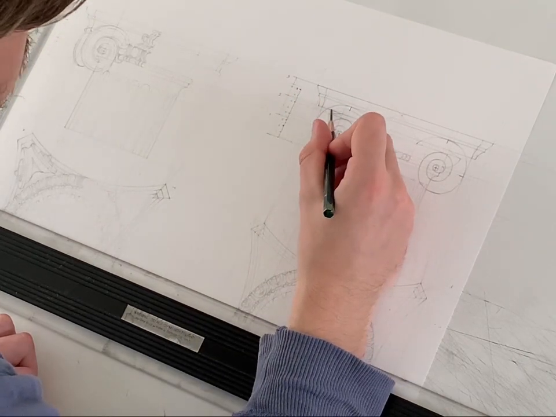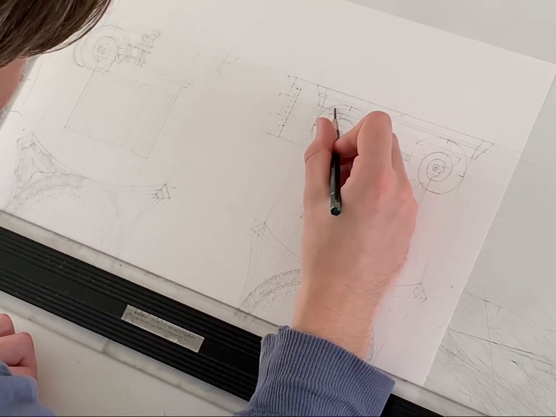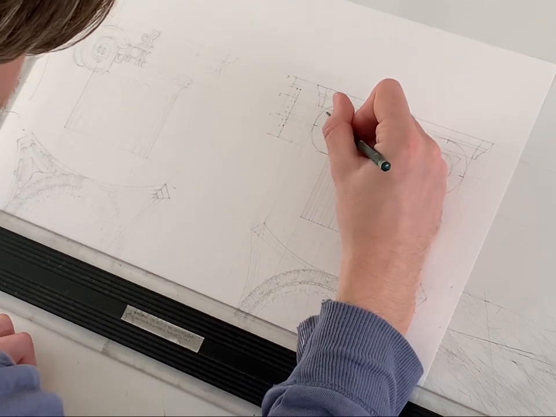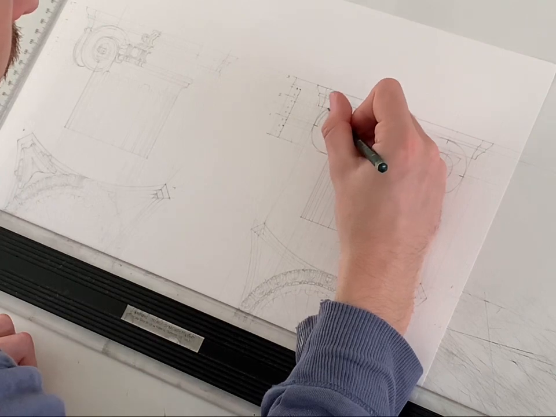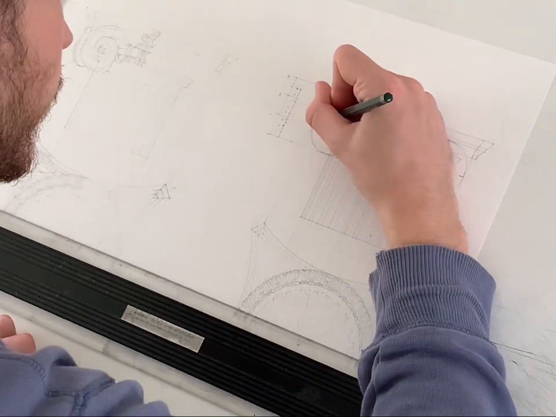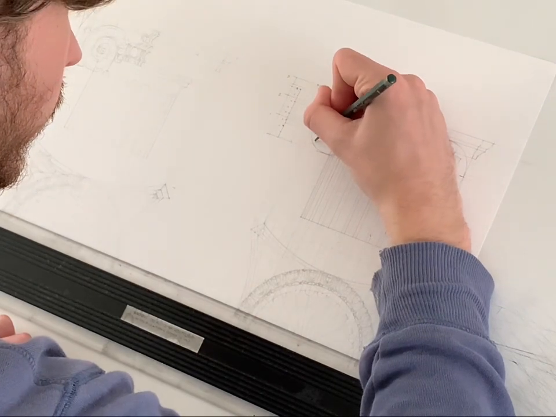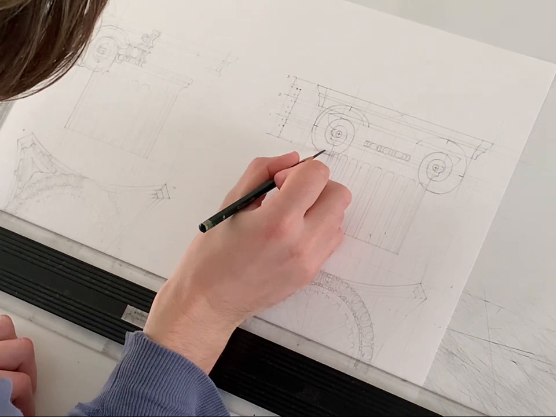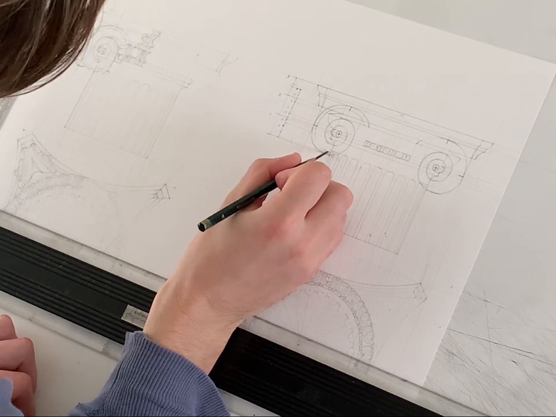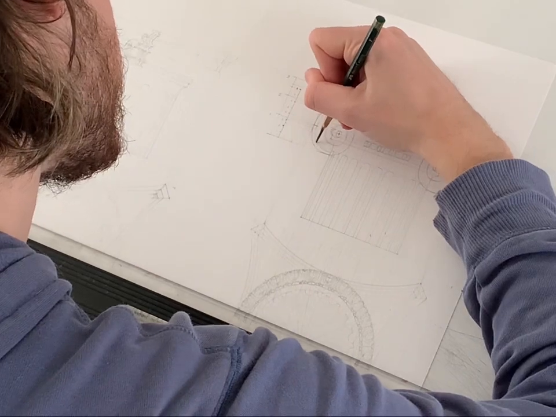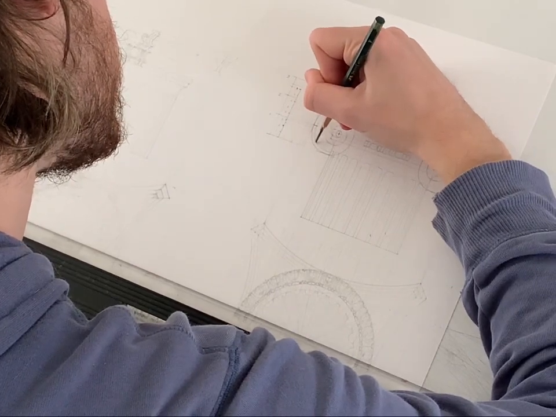And then I'm just following the form. And it gets narrower and narrower as you approach the center.